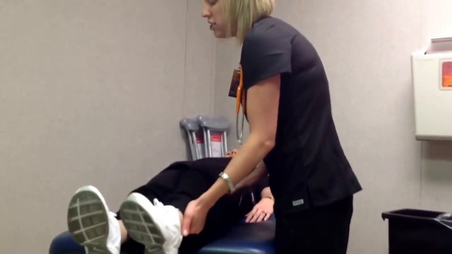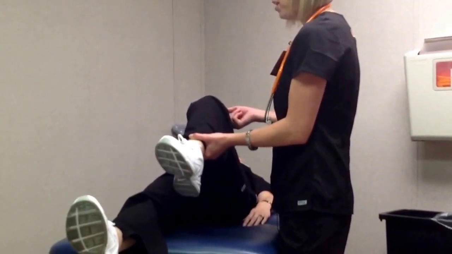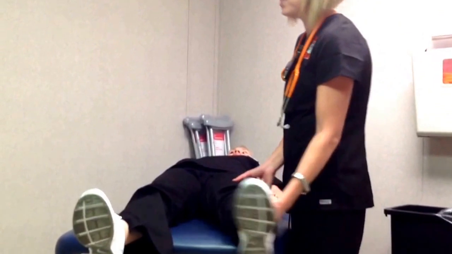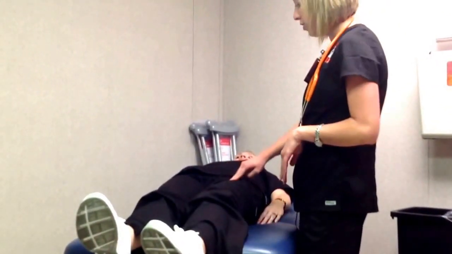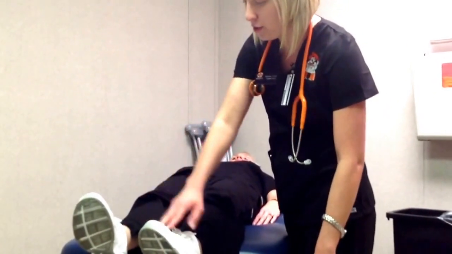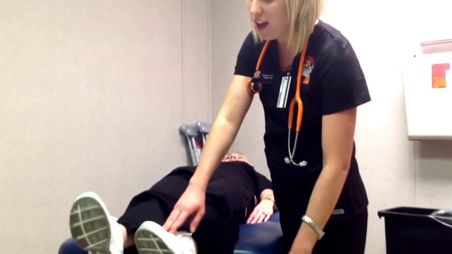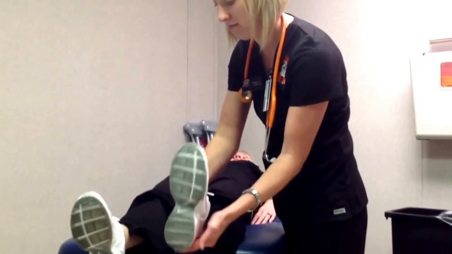So this is flexion. I'm going to test your popliteal pulse while I'm here. Okay, and this is extension. This is abduction, and this is adduction. Okay. Next, I'm going to check your pulses. This is your femoral. This is your posterior tibial, your dorsalis pedis. Okay. And I'm going to check your clonus.